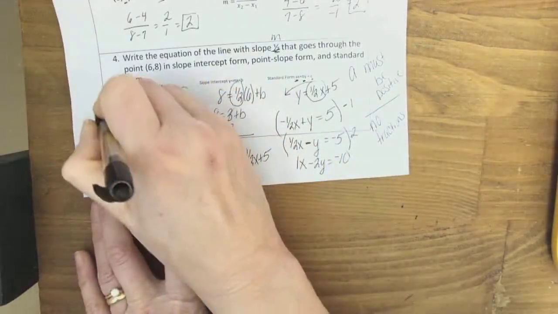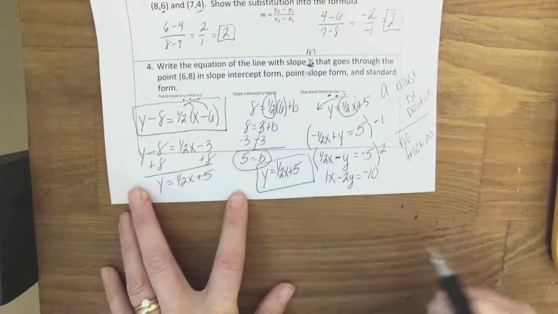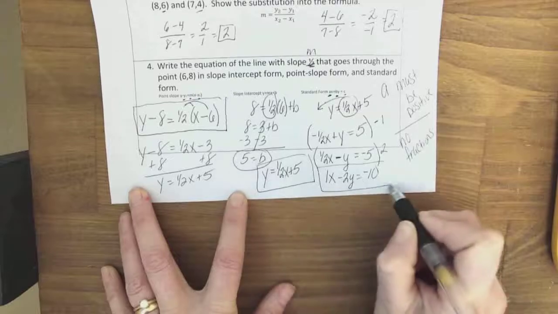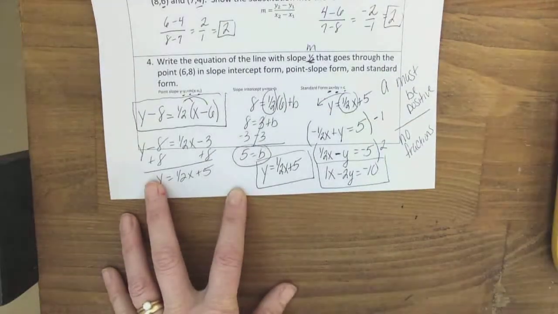So regroup. This one's point-slope. This one, however you get it, is slope-intercept, and this one right here is standard form. Those are questions 1 to 4.